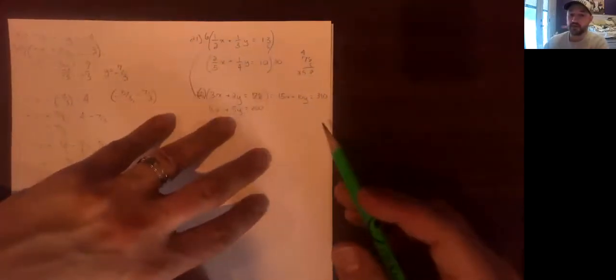This one becomes 15x plus 10y, and then 78, and I still do this sometimes just to double check. So we have 390. It's a big number, but I'm hoping that the other big number will make it a little easier.